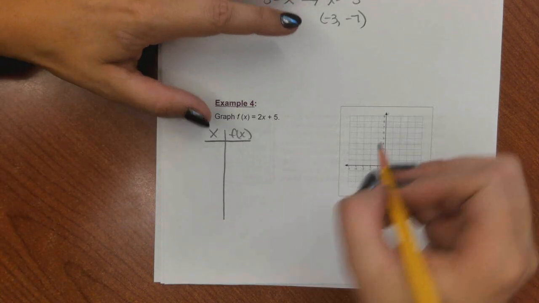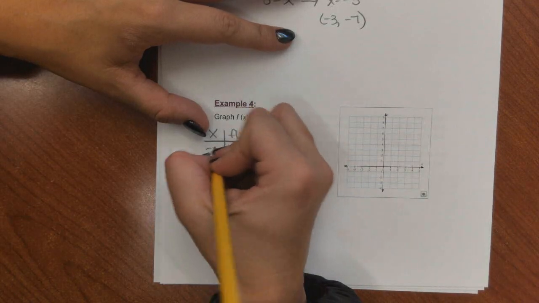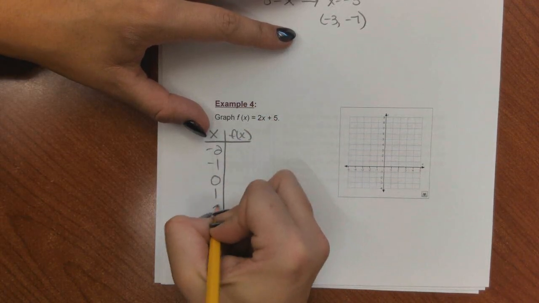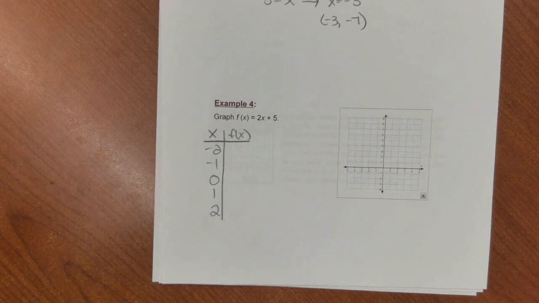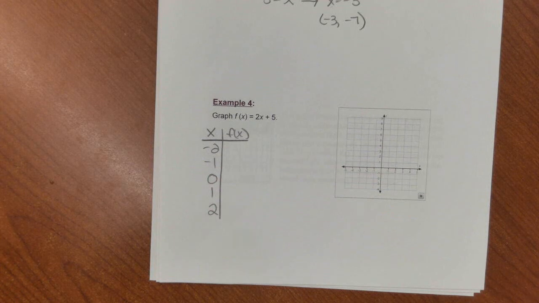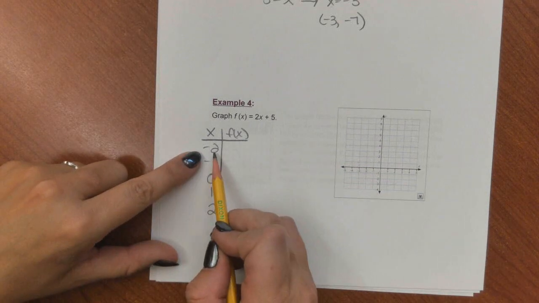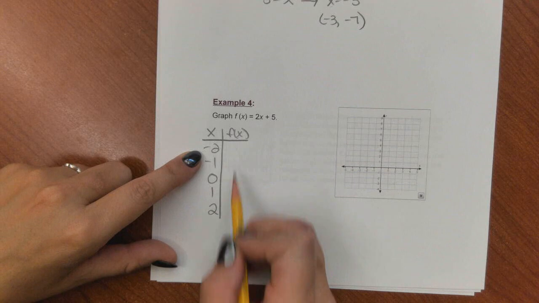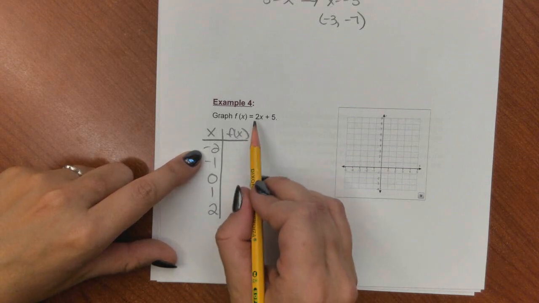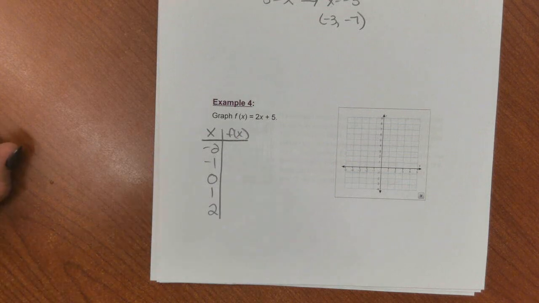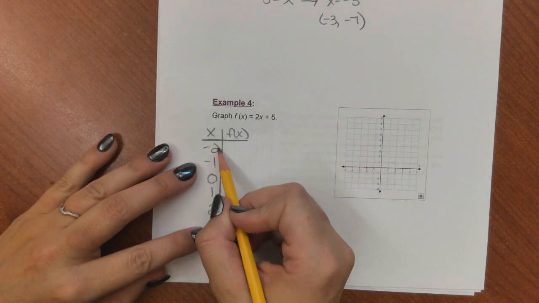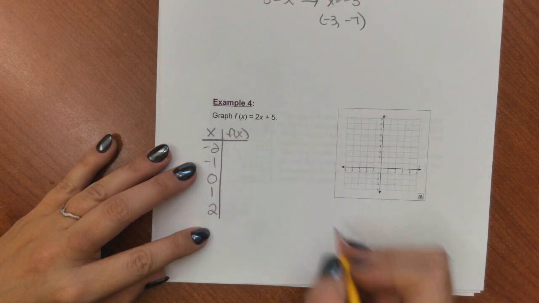So I'm just going to pick some random numbers. So that I'm equally around the x-axis, I'll just do -2, -1, 0, 1, and 2. You can pick whatever x values you want, but generally these 5 are going to make it the easiest, and you're going to get the best picture of the graph. So now all we do is plug them in to find our y or our f of x values. So for -2, we are going to plug -2 in for x and see what we get out for f of x.